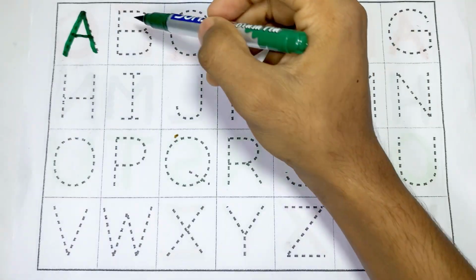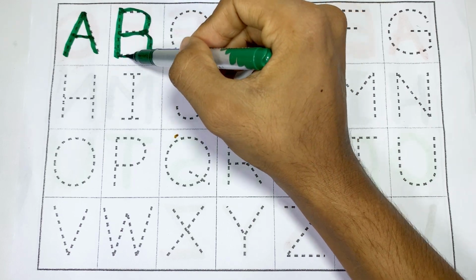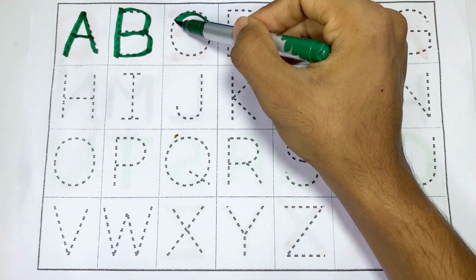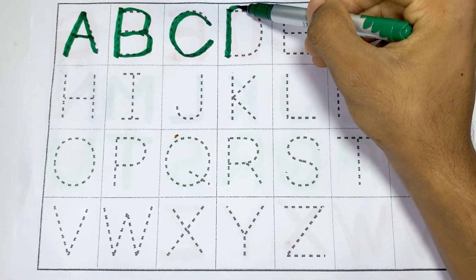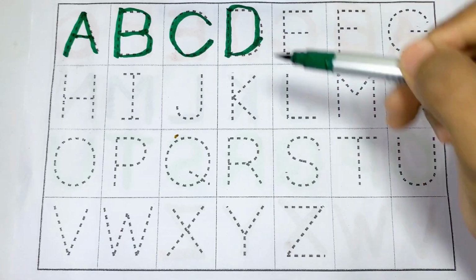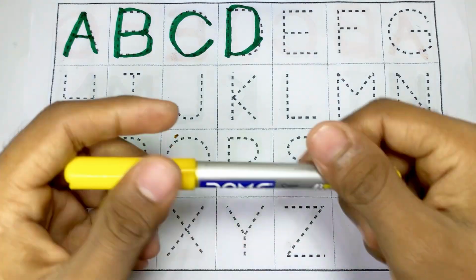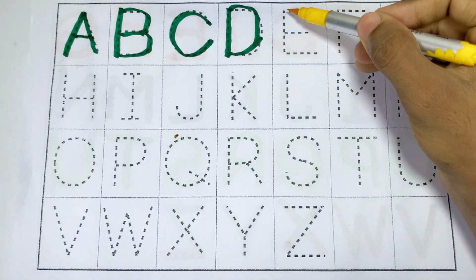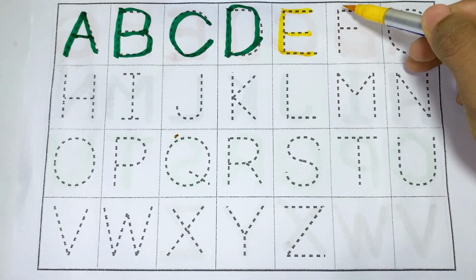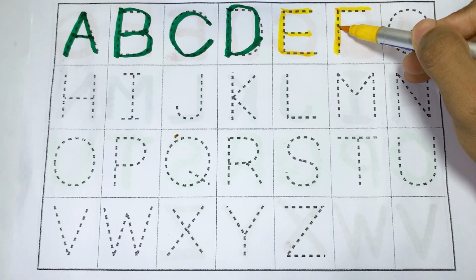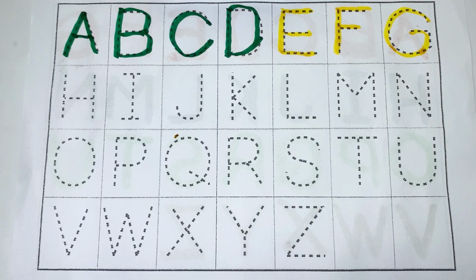A for apple. B for ball. C for cat. D for dog. Kids, now you draw E and use yellow color. E for elephant. F for fish. G for God.